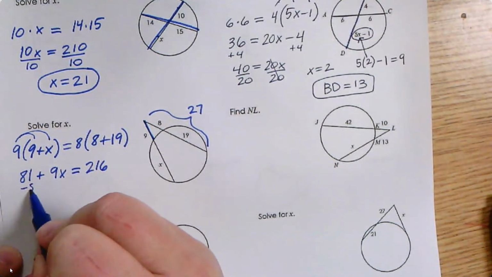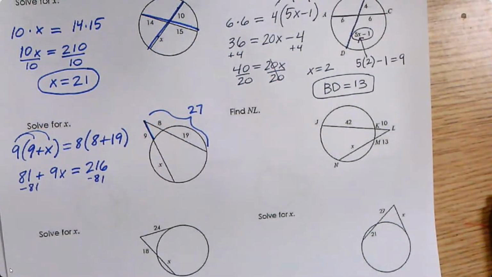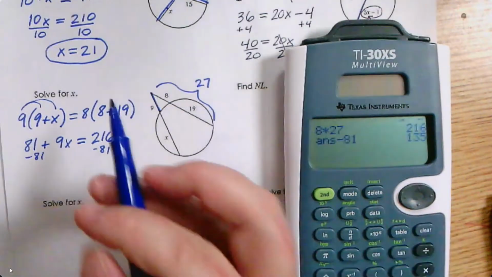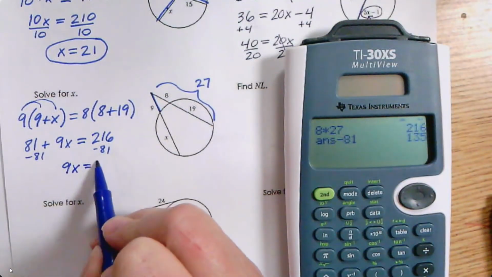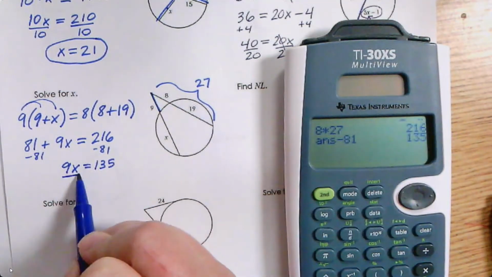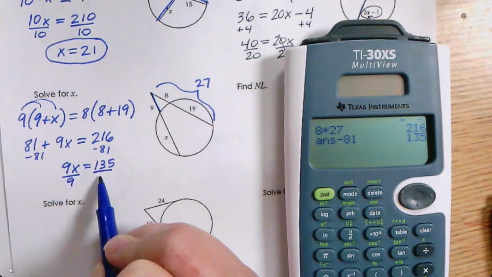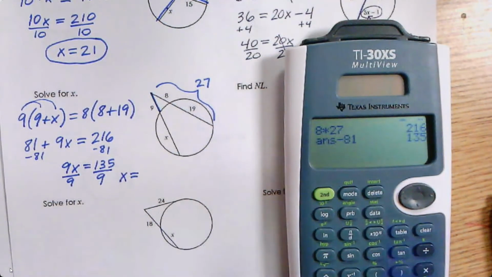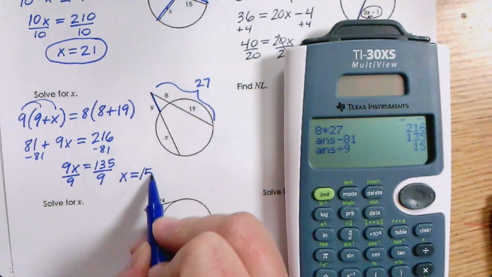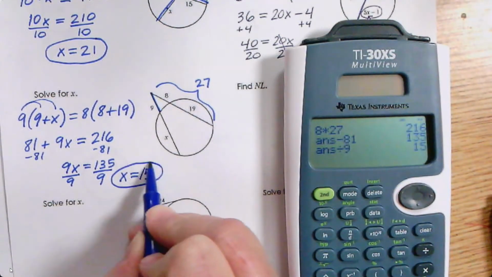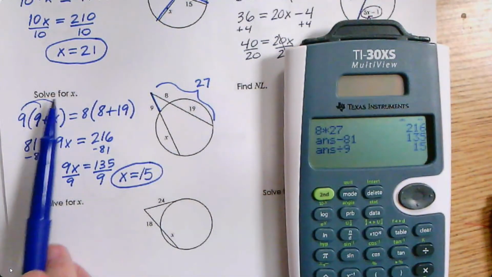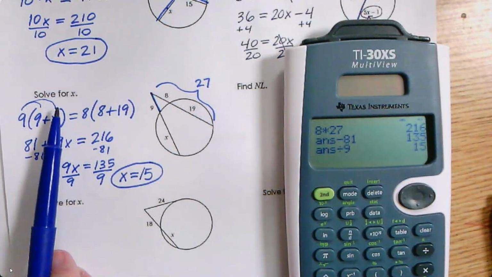And then I can subtract 81 from both sides. Get 135. 9x equals 135. Divide both sides by 9. And we get x equals 15, I think. Yep, 15. Whenever you solve for x, always go back and look and see if that's what you were asked for or if you need to go plug it in somewhere. On this one, that's what I was asked for.